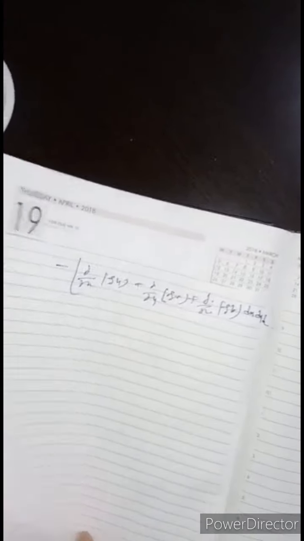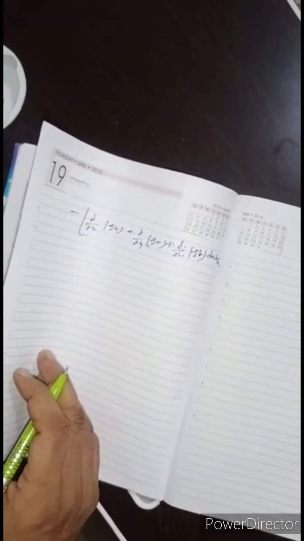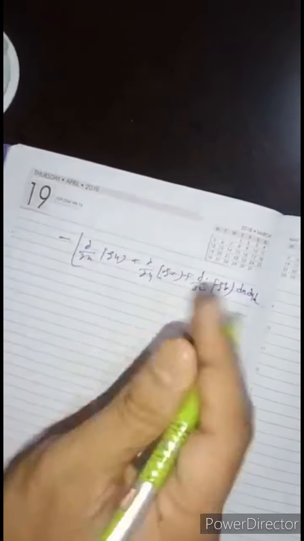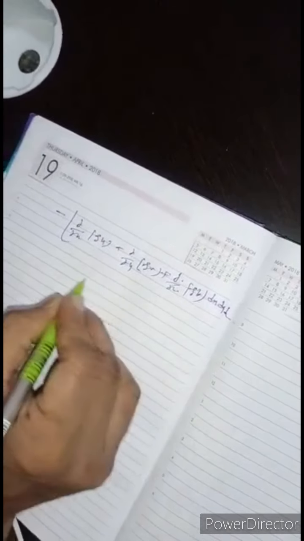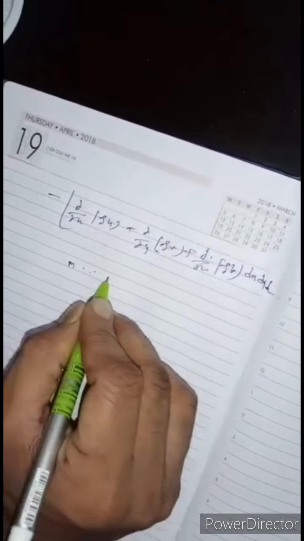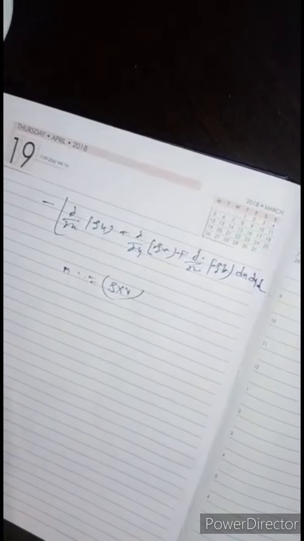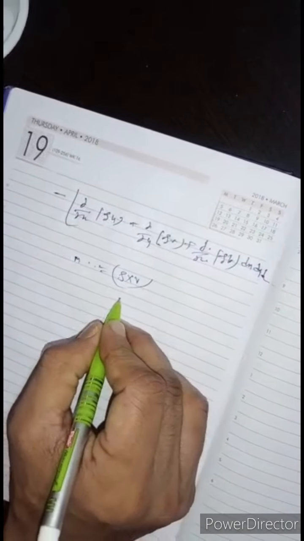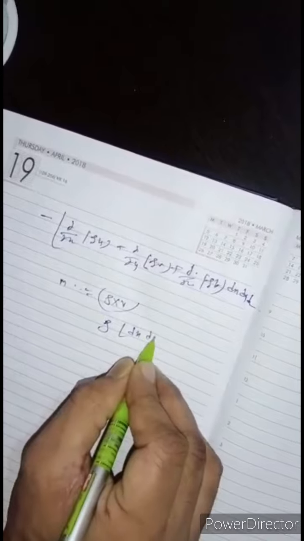The control volume itself is not going to change. So what will be the mass? This mass will be rho into dx into dy into dz, that is the total volume.